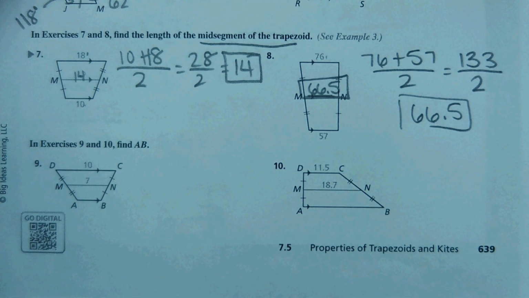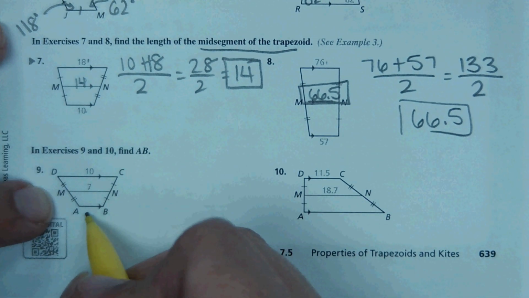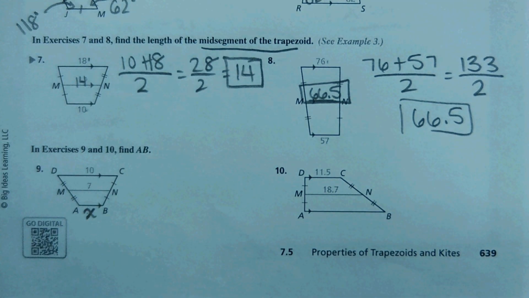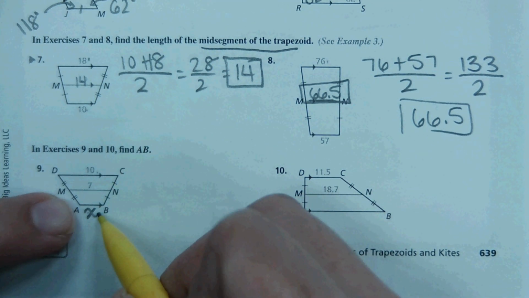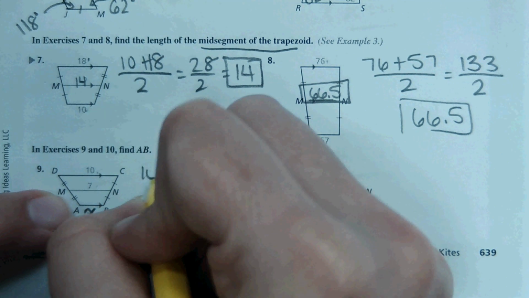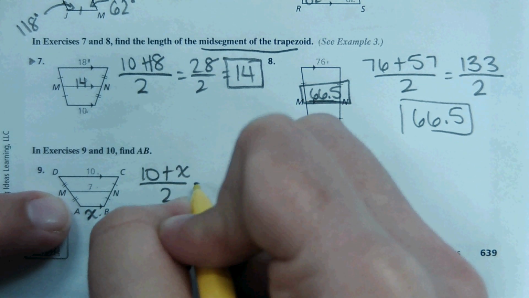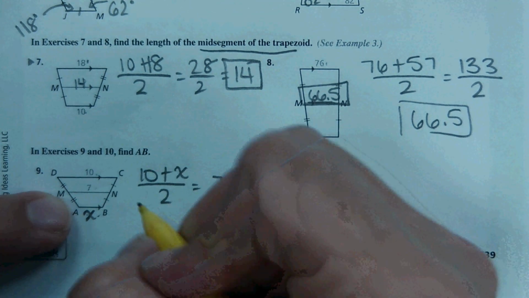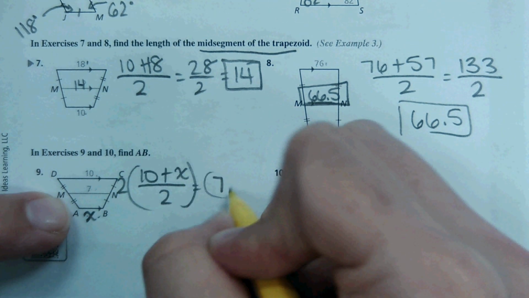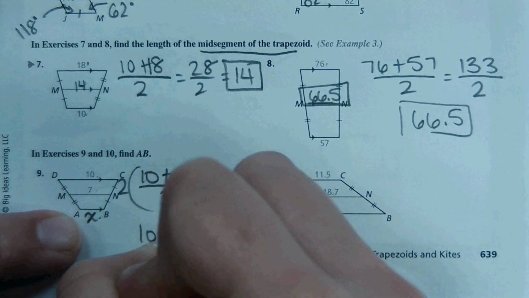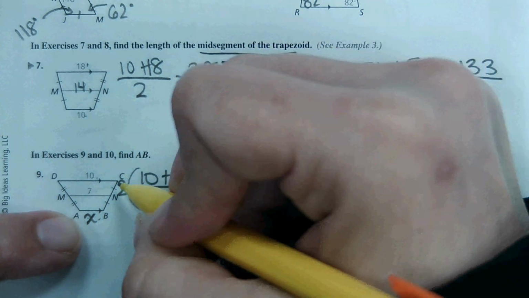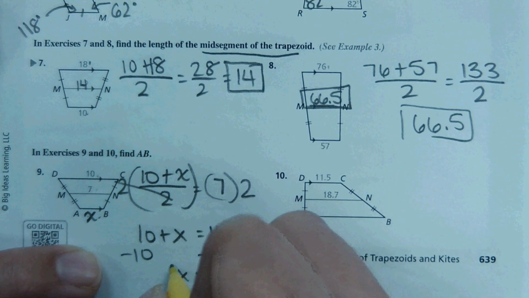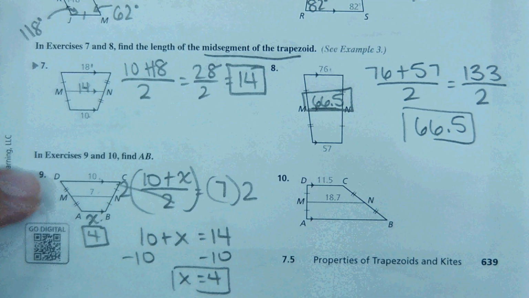Nine and 10 are a little bit different. They give you the mid-segment and they want to know the other side. So we'll just call this x. And then this plus this divided by 2 equals the mid-segment, which is 7. So we can do 10 plus x divided by 2 equals 7. And then we can solve for x. So multiply both sides by 2. 10 plus x equals 14. x equals 4. So 4 is the answer here.